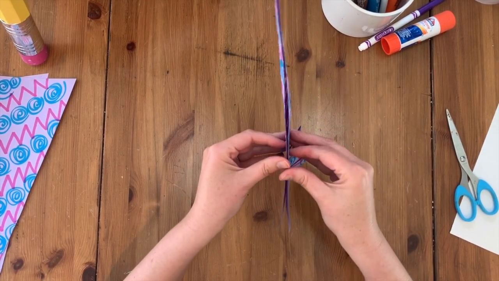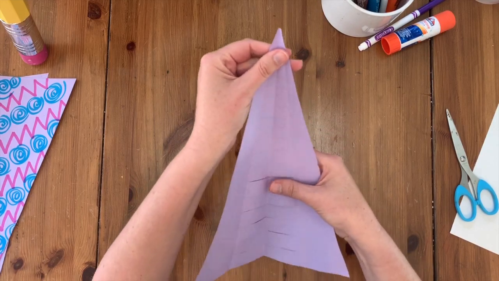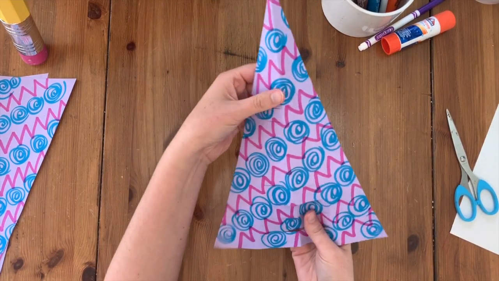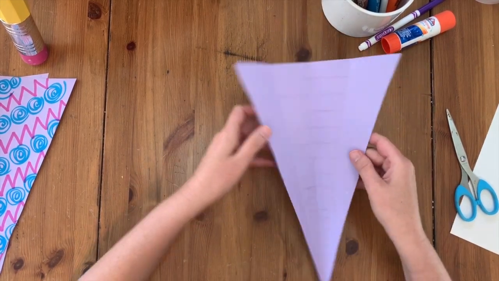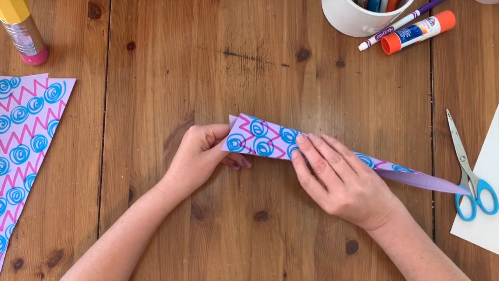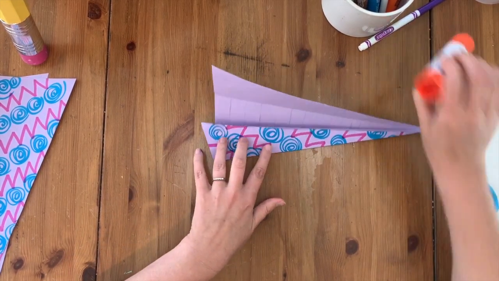Okay, so now I'm going to open it up. It should still be connected. And now I need to build his body. All right, so I'm going to put glue with my glue stick.